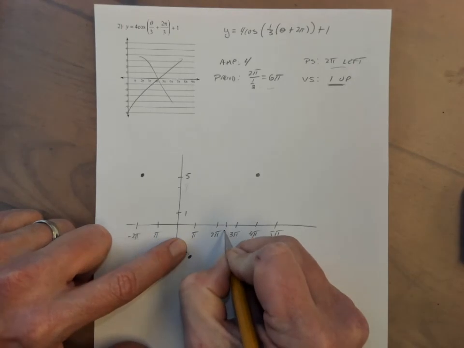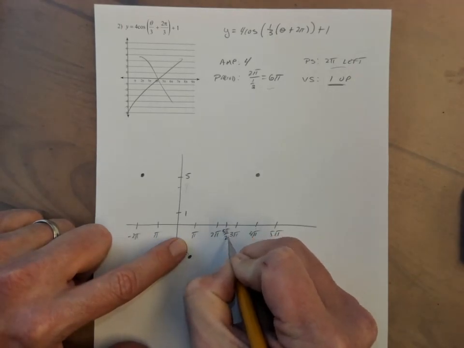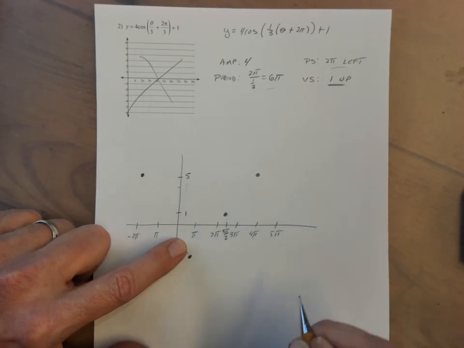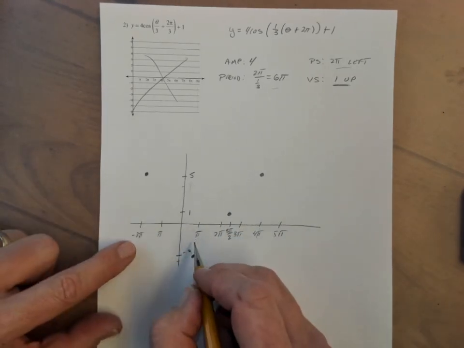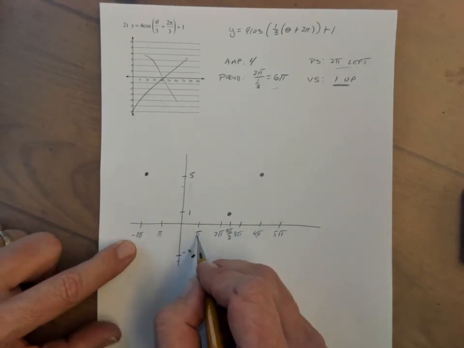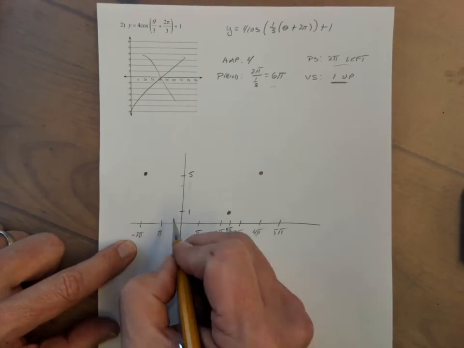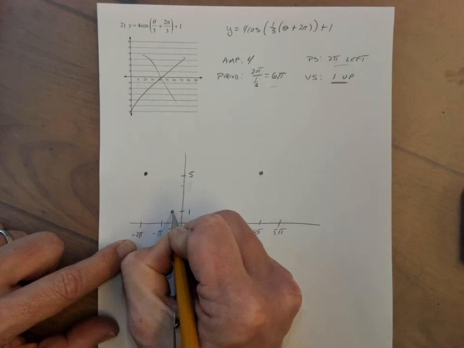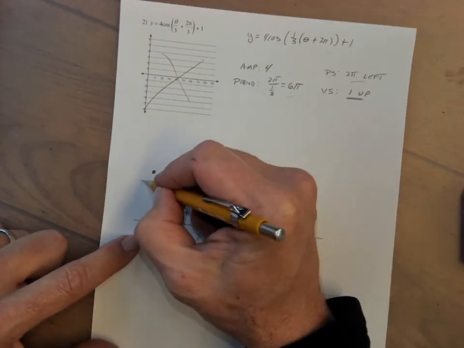So that's going to be right here. There's 5 pi over 2, and that's going to be right here at the midline 1. And then we have to have that same point here. So if we take negative 2 pi plus 1 pi, that's negative 1 pi. Divide that by 2, and we get, whoops, that should have been a negative pi over 2.